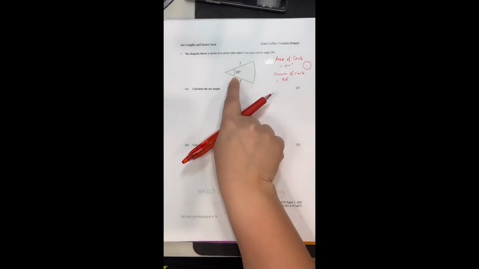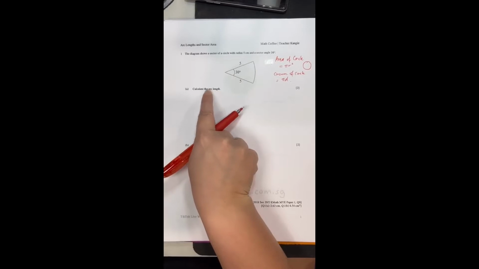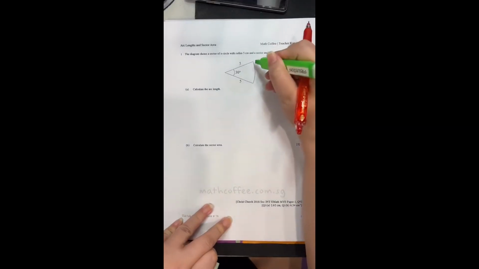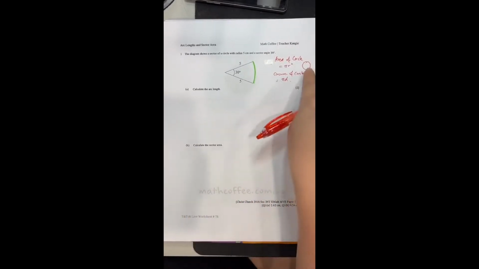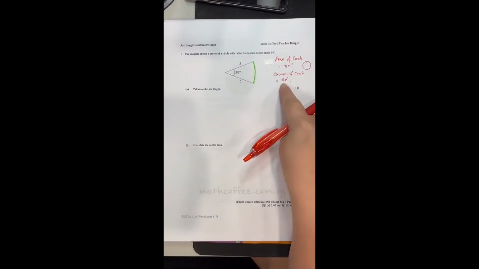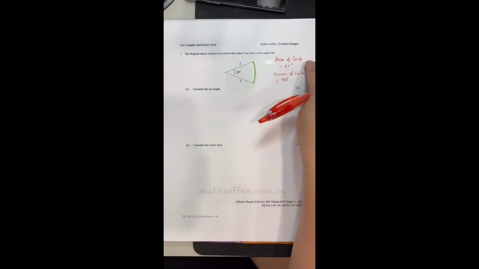Like for this 30 degree, they ask to find the arc length. Arc length means they only want the arc, which is this part. So when full circle is pi d, that is a full circle.